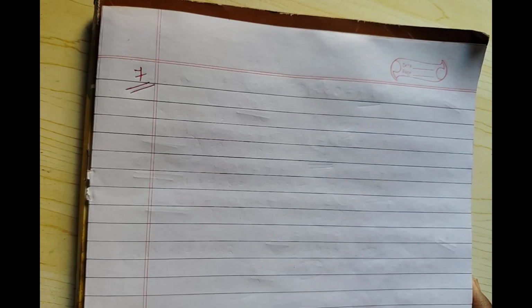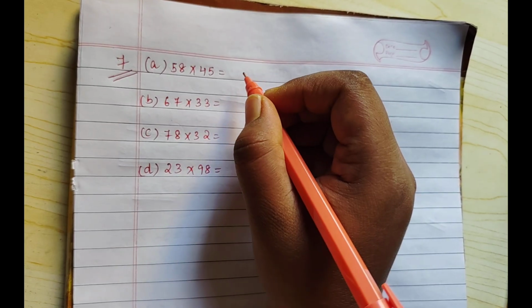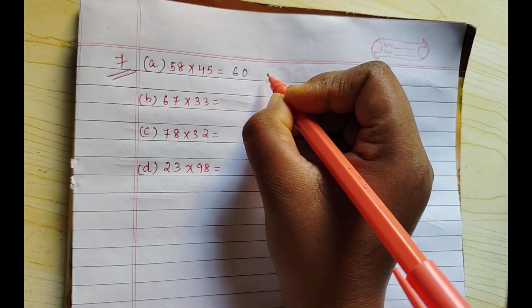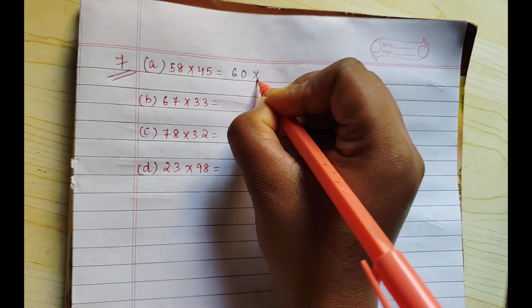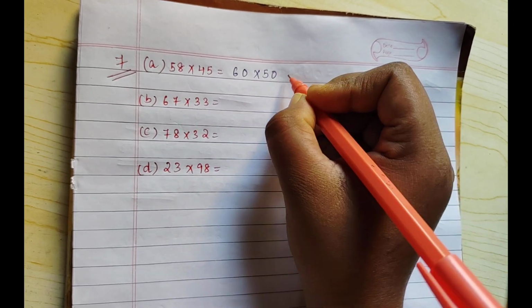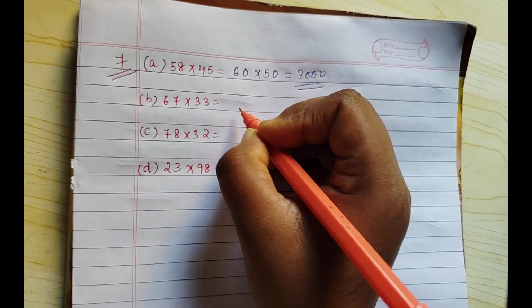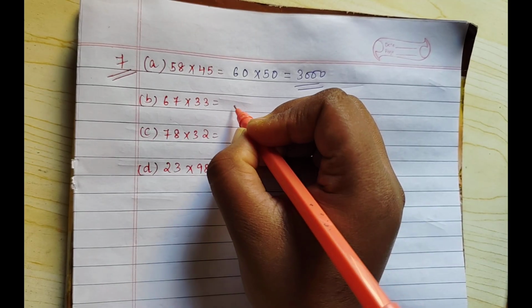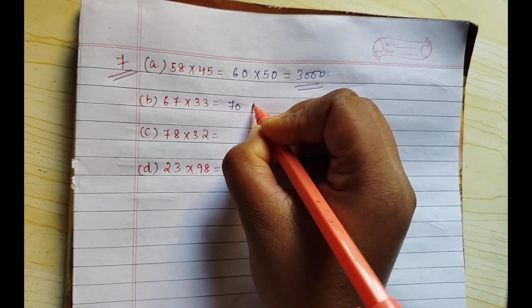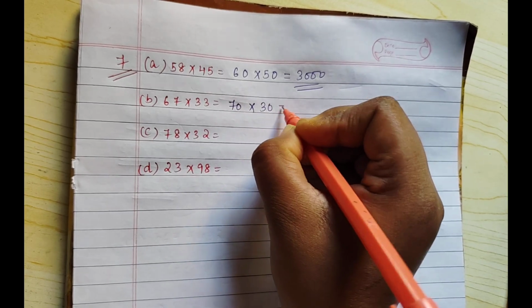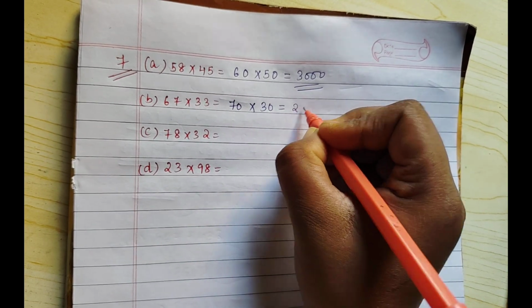Question number 7. Estimate the following products by rounding off each number to the nearest tens. 58 should be rounded to the nearest 10, that is 60. 45 should be rounded to the nearest 10, that is 50. The answer we get is 3,000. 67 should be rounded to the nearest 10, that is 70. Then 33 should be rounded to the nearest 10, that is 30. So we get the answer, that is 2,100.